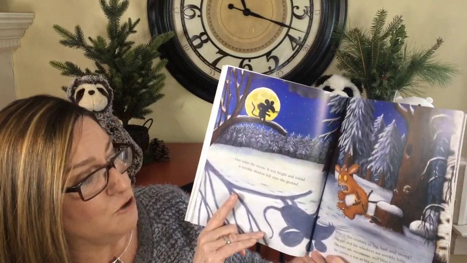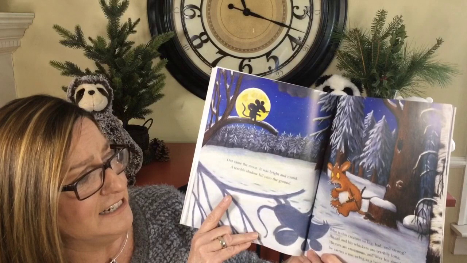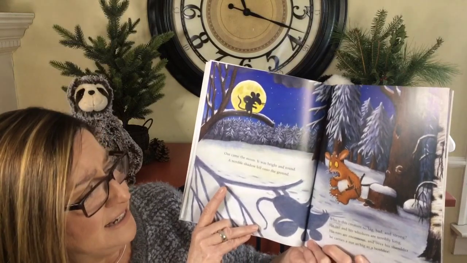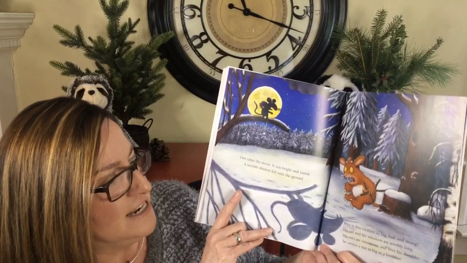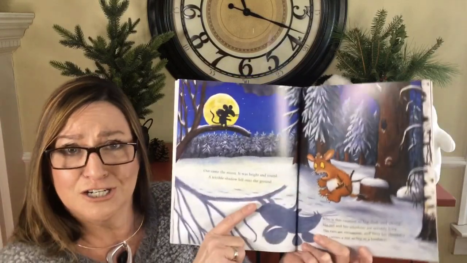Who is this creature so big, bad, and strong? His tail and his whiskers are terribly long. His ears are enormous, and over his shoulder he carries a nut as big as a boulder.